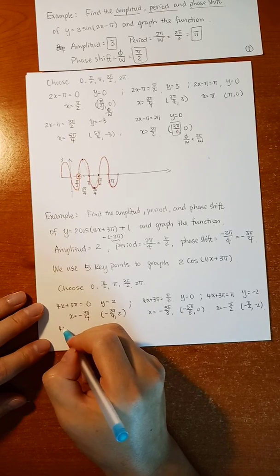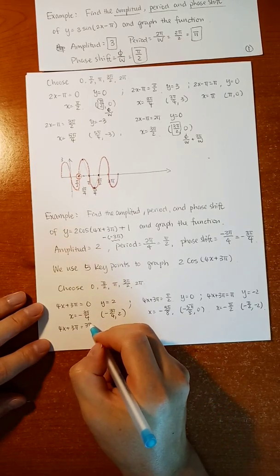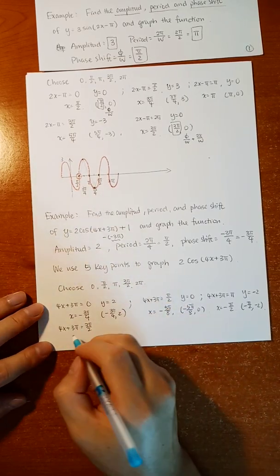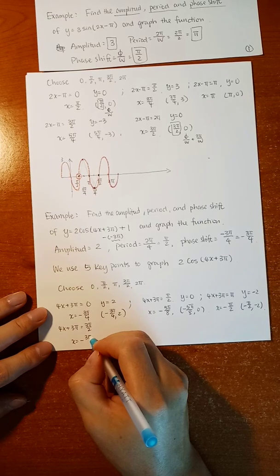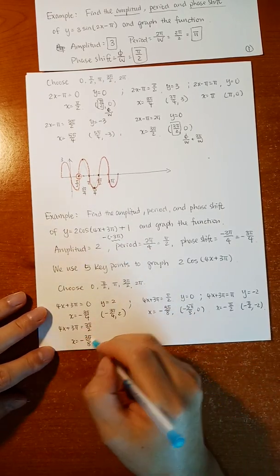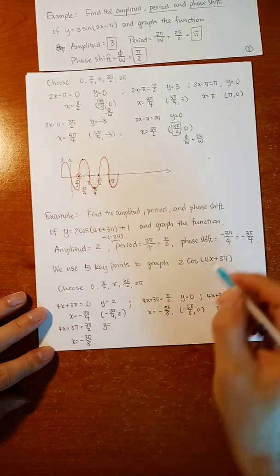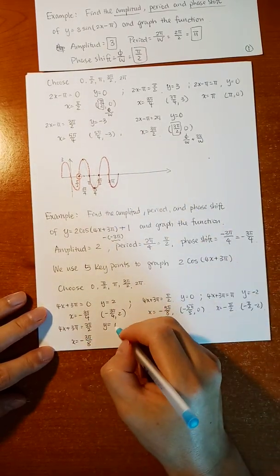And we continue. 4x plus 3 pi is equal to 3 pi over 2, this one. Now x is negative 3 pi over 8. You just solve the linear equation, you get x. And y, cosine 3 pi over 2 is 0, times 2 is 0.